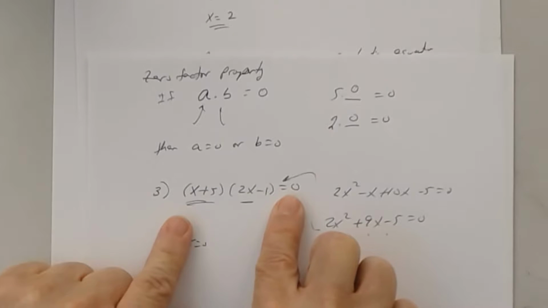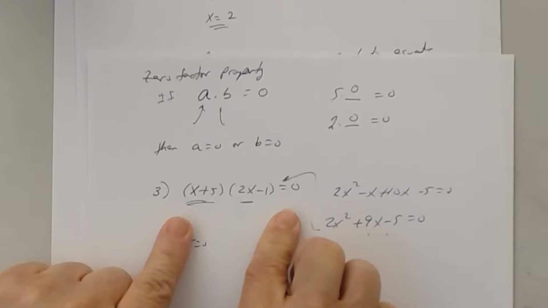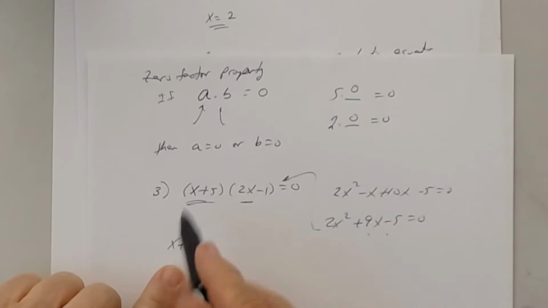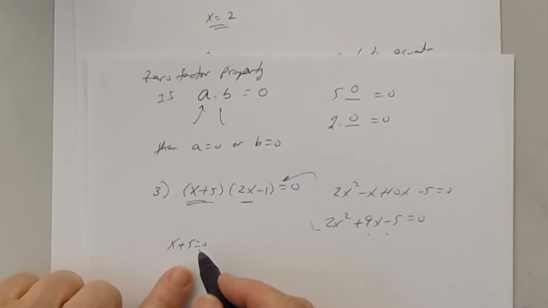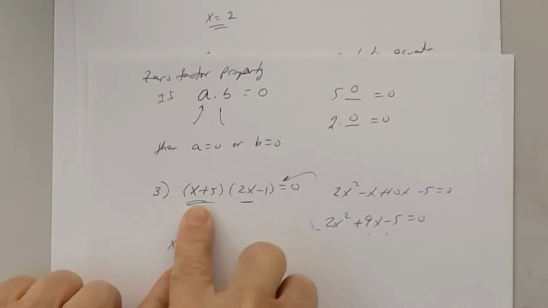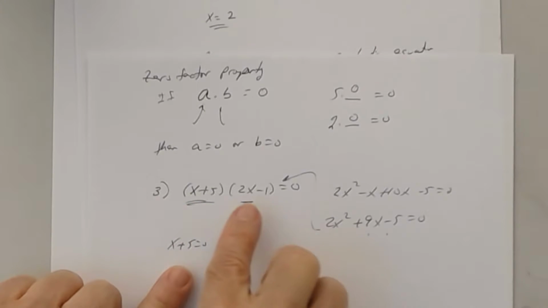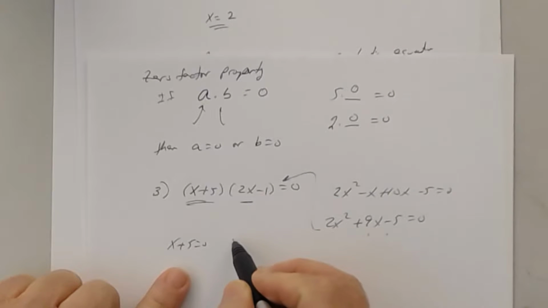And their product is what? 0. Well, if that's the case, then one of them has to be what? 0. So when she says x plus 5 equals 0, what property is she using? Zero factor property. So basically, once it's in factored form, you set each factor equal to 0. So x plus 5 equals 0, and what's the other factor?